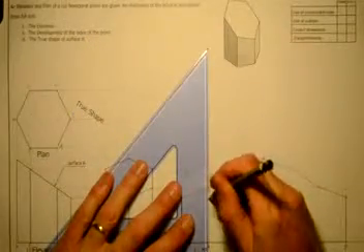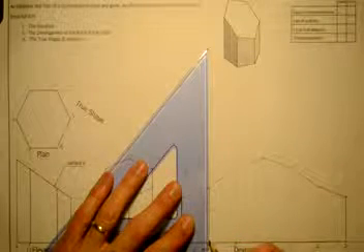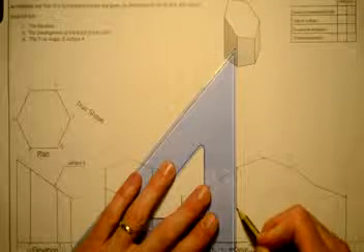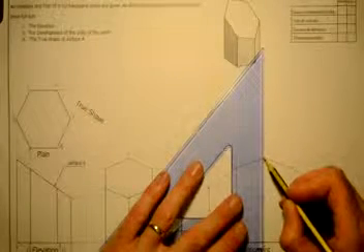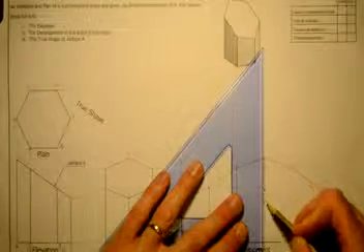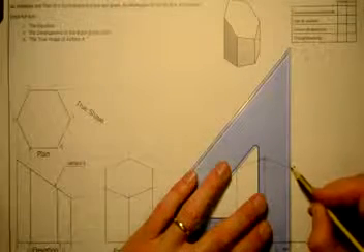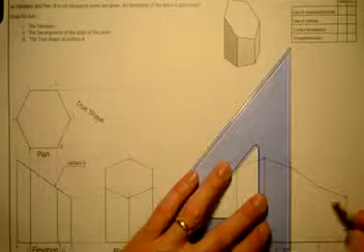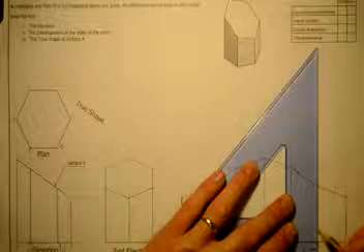So a fold line is long, short, short, long, short, short, long, and so on. Okay, job done.